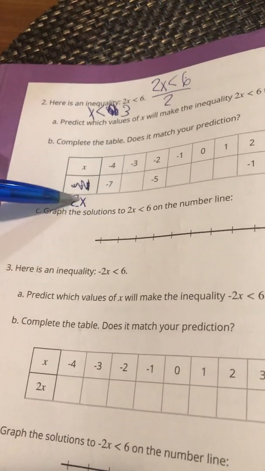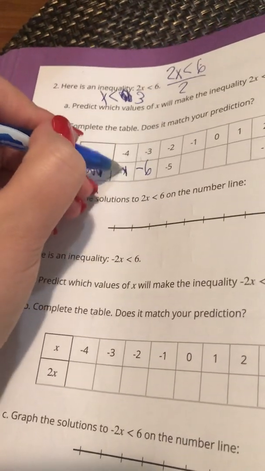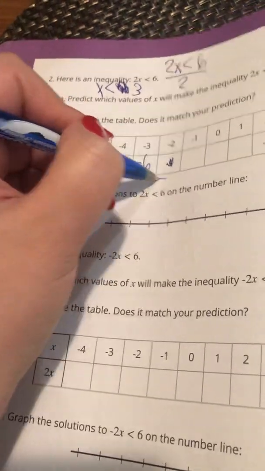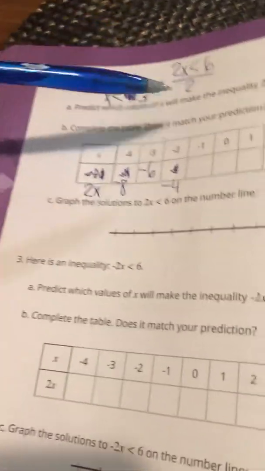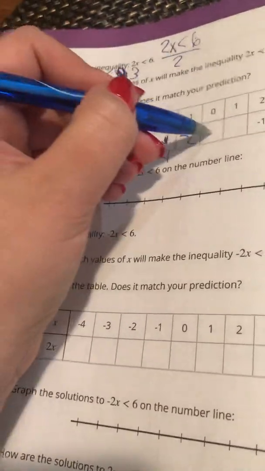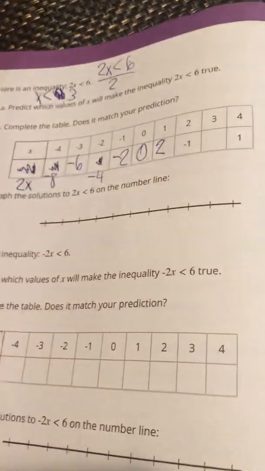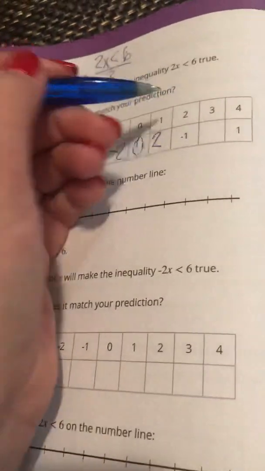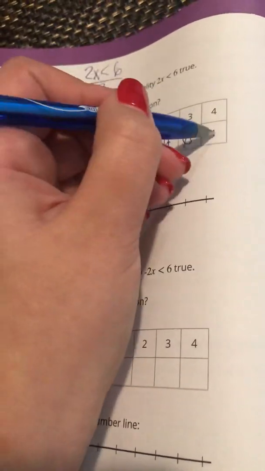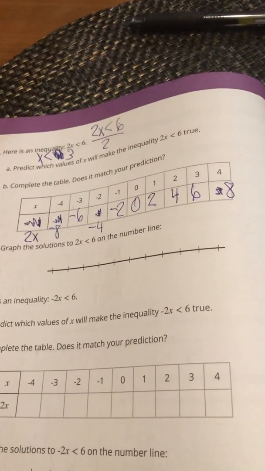So negative 3 times a positive 2 is a negative 6. Negative 4 times a positive 2 is a negative 8. Negative 2 times a positive 2 is a negative 4. Negative 1 times 2 is negative 2. 0 times 2 is 0. 1 times 2 is 2. 2 times 2 is 4. 3 times 2 is 6. And 4 times 2 is 8. So your table should look like that.